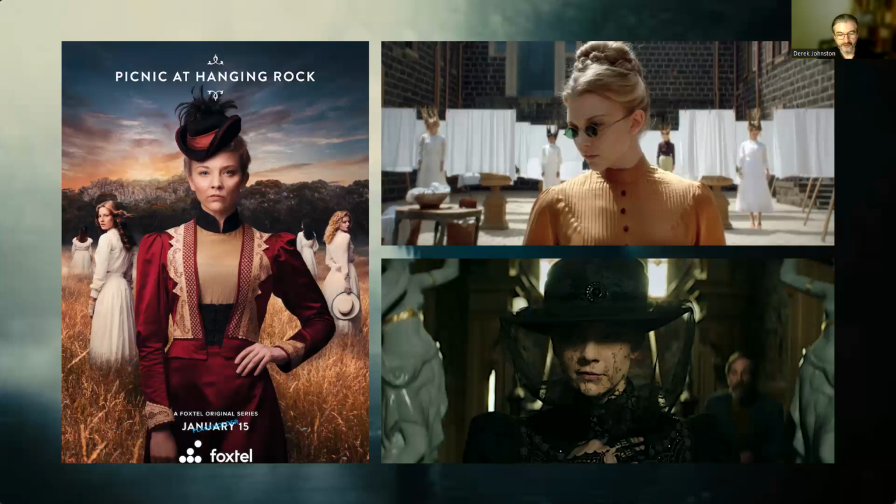While Weir made use of the contrast between the bright outside of the bush and the dark and constraining interiors of the college, he largely avoided imagery that we might associate with traditional Gothic, particularly Victorian Gothic. Although considering the Victorian style of the college and the costumes of the characters, some elements are still present.